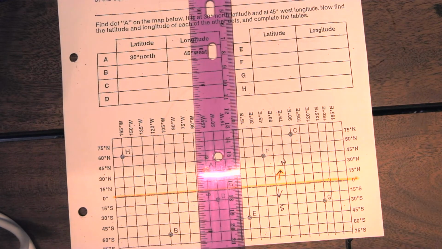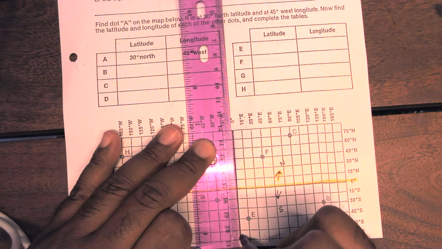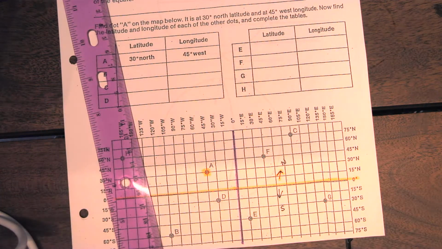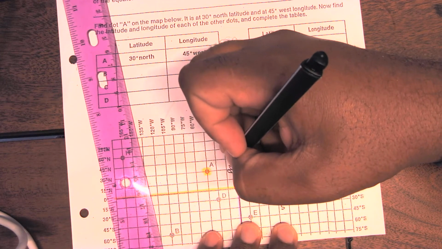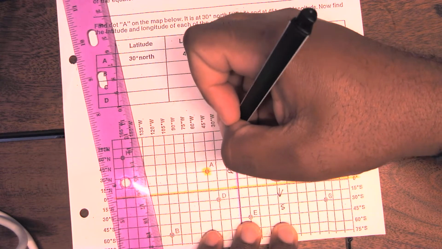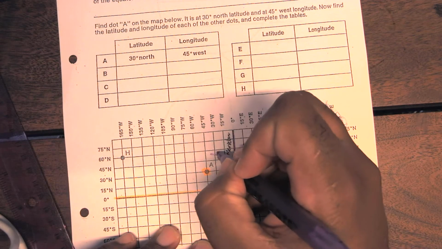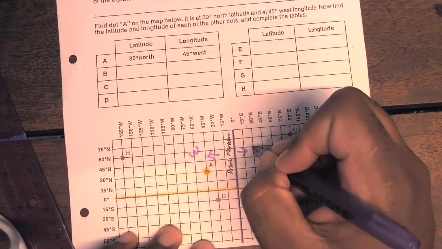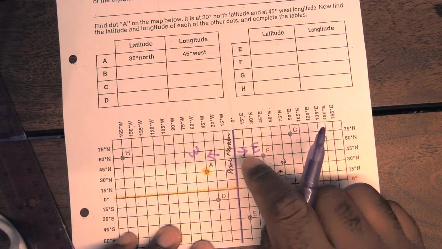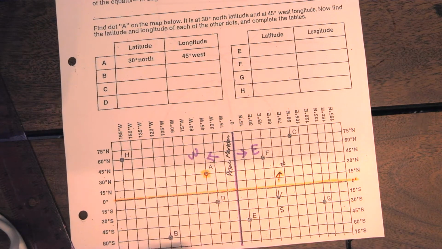Now, the next line that you're going to remember, not latitude but longitude, is something called the prime meridian. And that's going to divide the Earth up into two different hemispheres as well. This is going to be the western hemisphere and the eastern hemisphere. So if I'm passing the prime meridian to the west, I'm in the western hemisphere. If I'm passing it to the east, I'm in the eastern hemisphere.